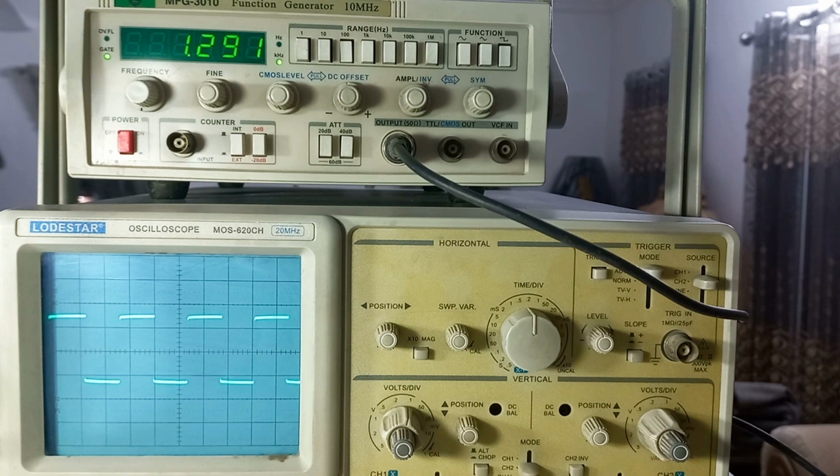Later on, you will use them in different applications, and for you, I think there would be no difficulty in understanding how the sine wave looks like, how the square wave looks like, and how the triangular wave looks like.